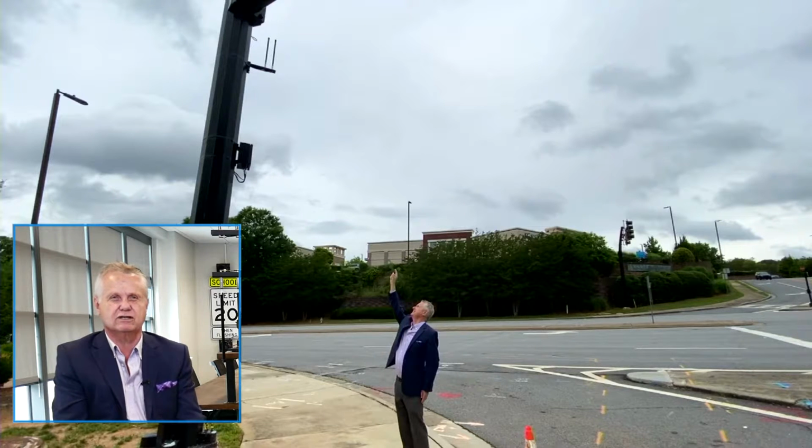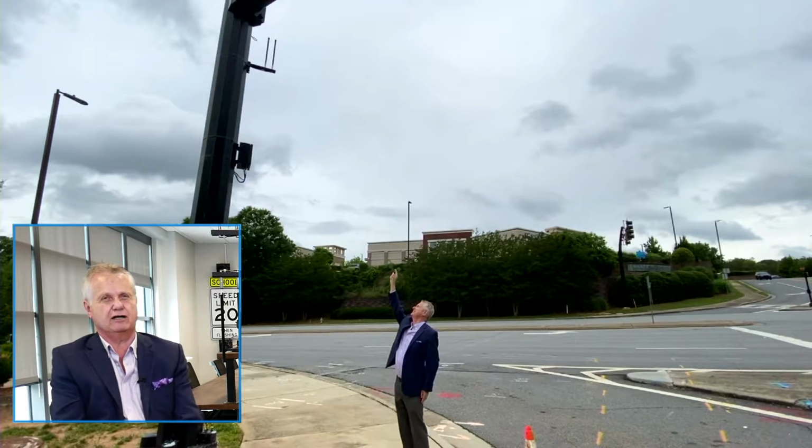But this is the hardware in the field that is used to add cellular V2X direct and DSRC to a traffic intersection, which is the topic of what we're talking about today.